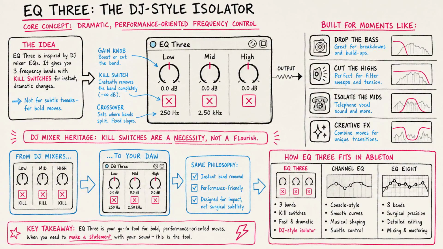This design philosophy descends directly from DJ mixer heritage, where the ability to instantly kill a frequency band isn't a creative flourish, it's a fundamental performance technique. When you're mixing 2 tracks live and need to swap the bass from one to the other on a downbeat, you don't want to reach for a parametric EQ with 8 bands and adjustable Q values. You want one knob that controls the low end and a button that kills it instantly. That's exactly what EQ3 provides.